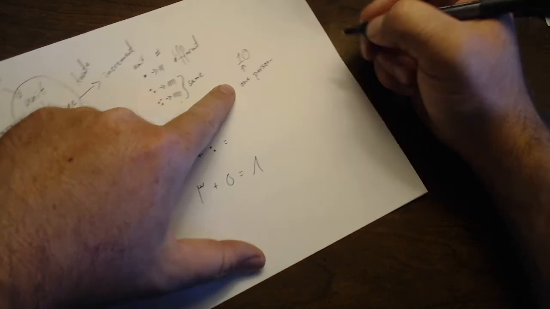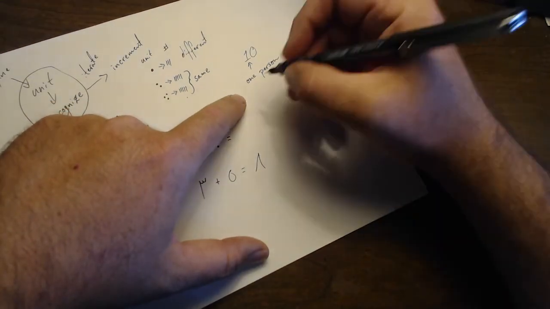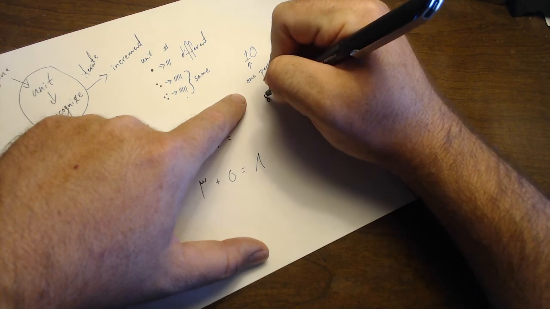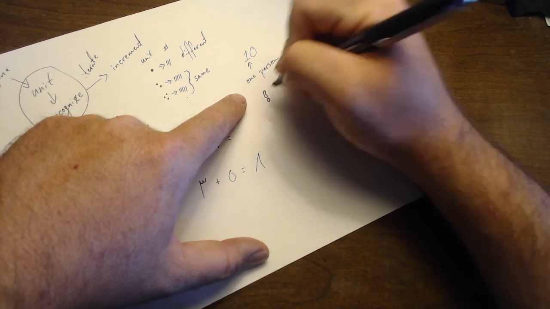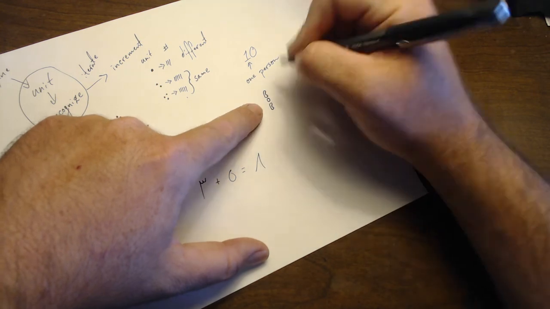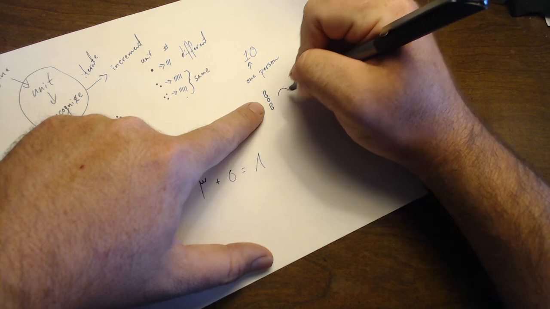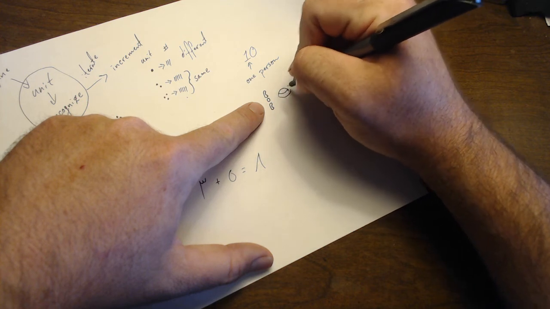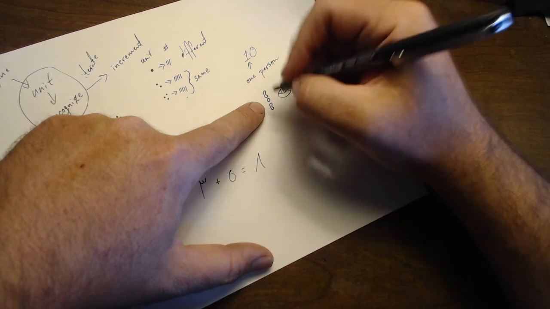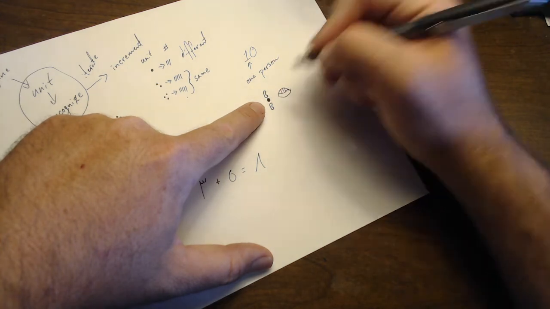And then if you have a base 20 system, like the Mayan numeral system, you've got something like this. This is a 1 right here. This is just decoration.